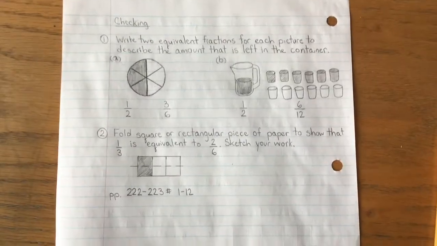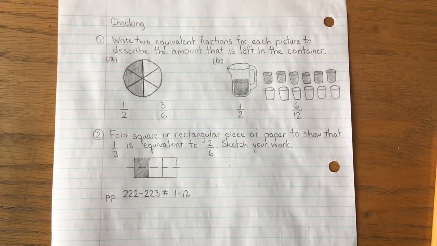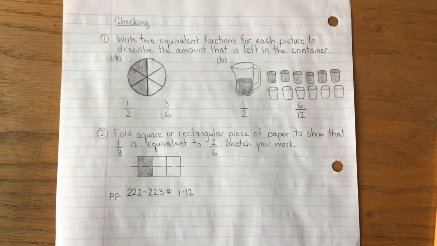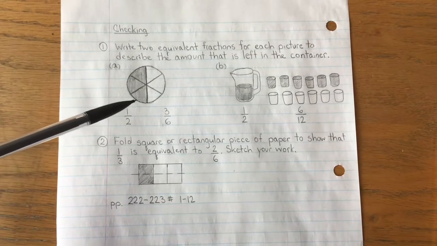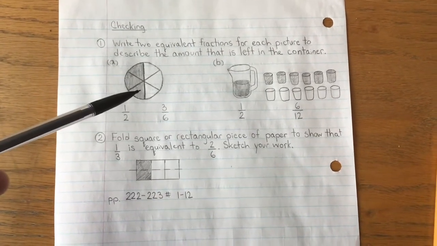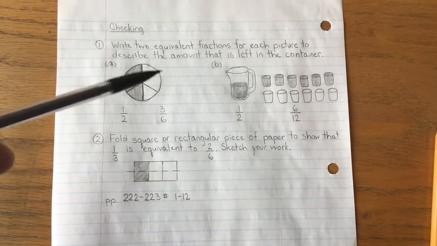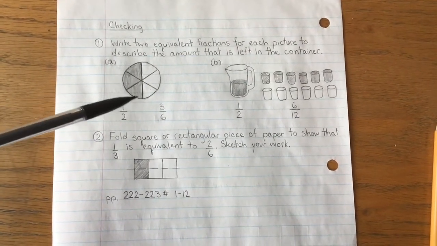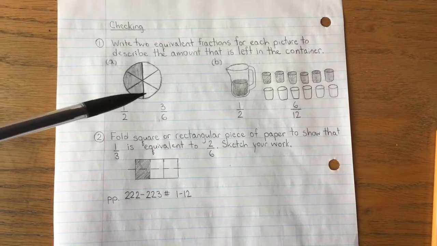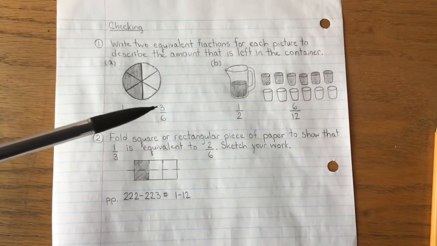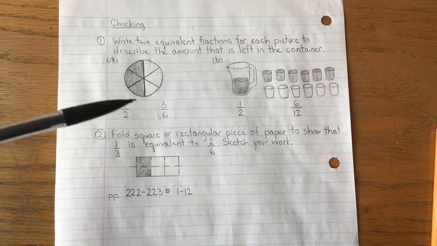Okay, so for number 1 checking, it asks us to write 2 equivalent fractions for each picture to describe the amount that is left in each container. So for question 1A, what we have here is a pizza pan, which is half full of pizza. So this shows 1/2. However, if you notice, the pizza has been cut into 6 pieces. So there are 1, 2, 3 pieces remaining out of 6. So this tells us that this can be seen as 3/6 or 1/2.